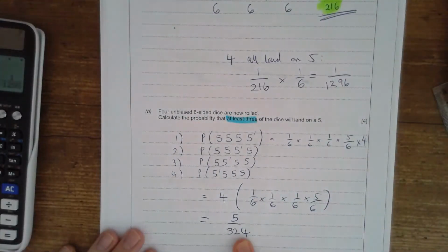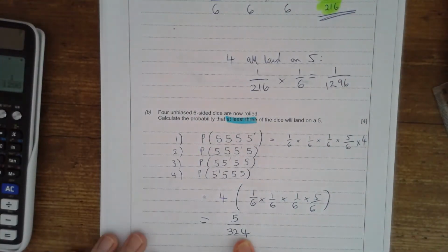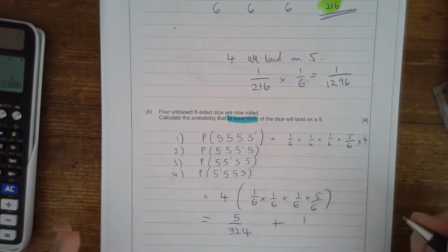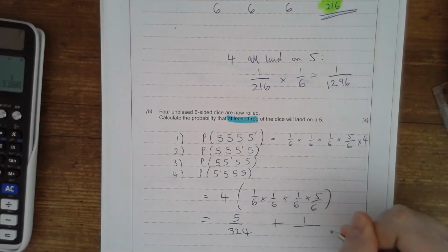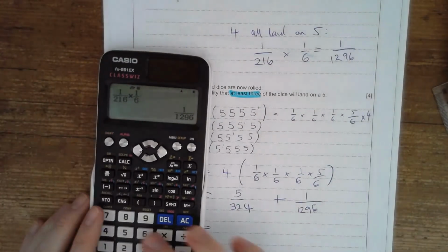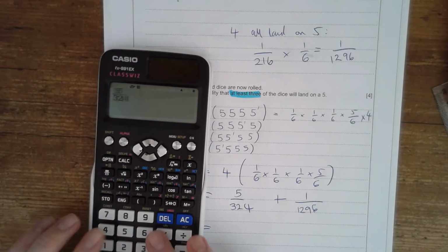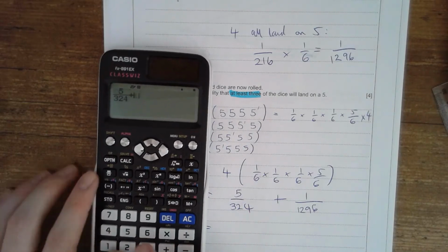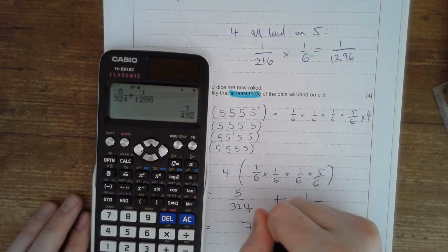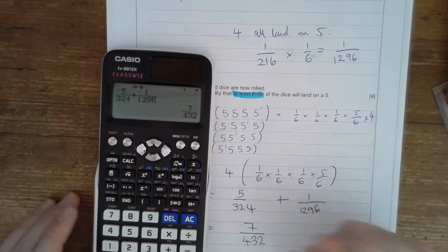The chance of me rolling 4 dice and 3 of them land on 5 is 5 out of 324. But then for it to be at least, I need to add on the chances that I get all 4 landing on 5. So I'd add on 1 out of 1,296. Okay, so we get 5 out of 324 plus 1 out of 1,296. Okay, so I get the answer 7 out of 432.